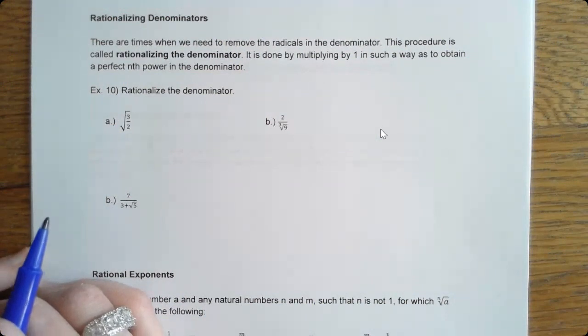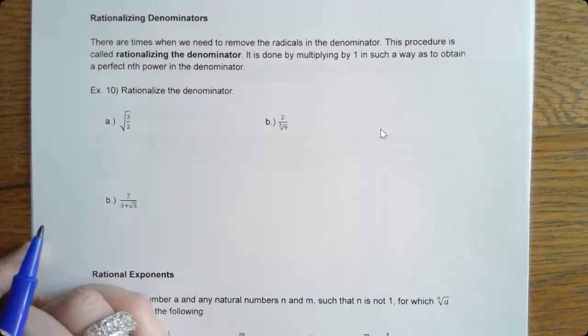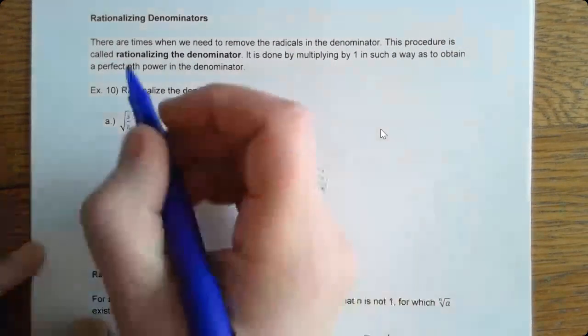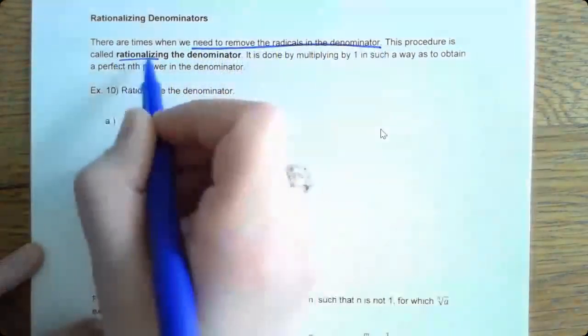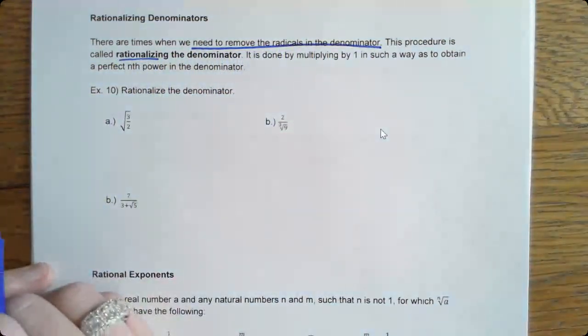So I'm going to show you some examples on how you can get rid of those radicals in the denominator. And that is called rationalizing. So that's all it means. To remove the radicals in the denominator just means to rationalize the denominator.